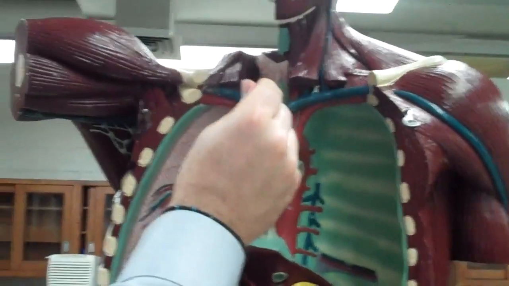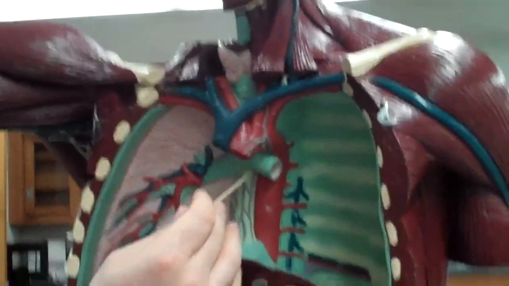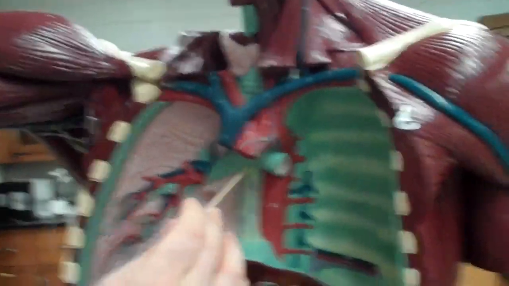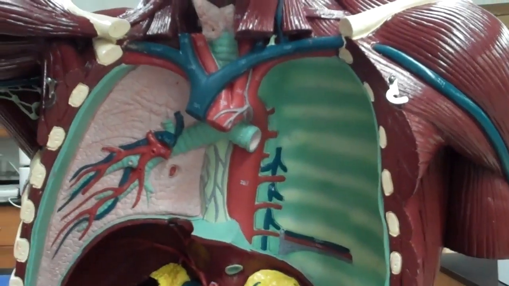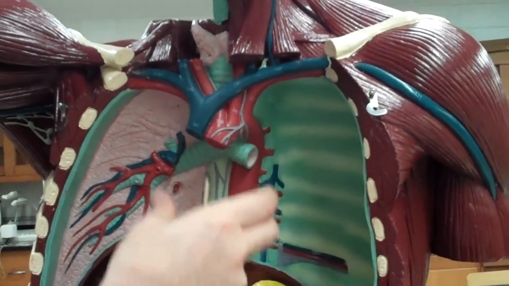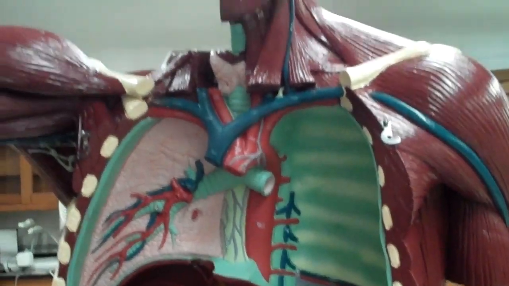Here you can see the trachea. You can see the carina, where there is a split into the two primary bronchi. Then we can see the secondary and tertiary. Within this region in here is the mediastinum.